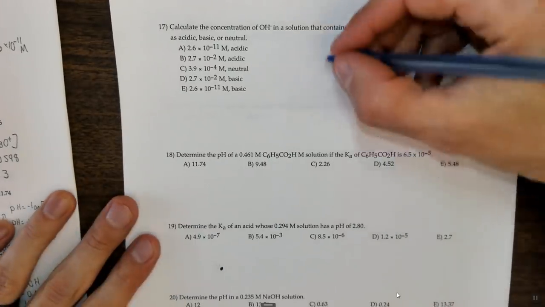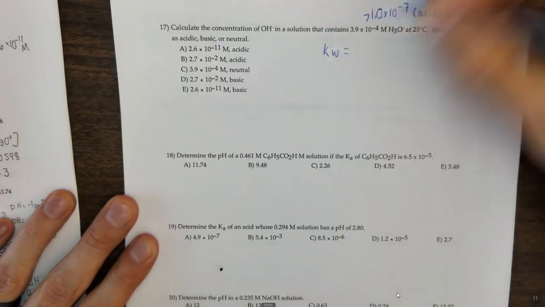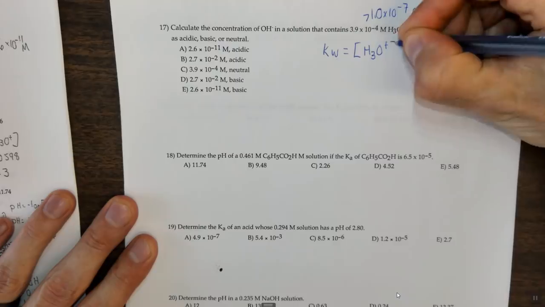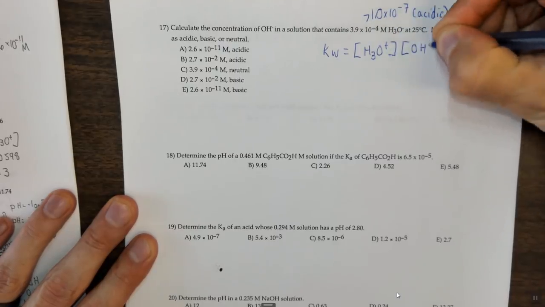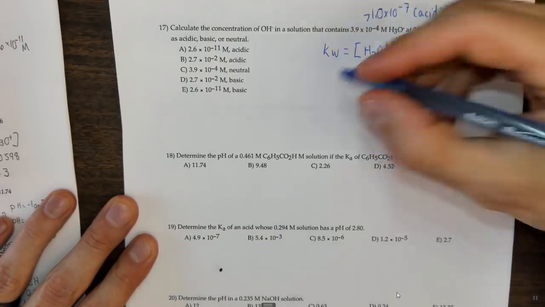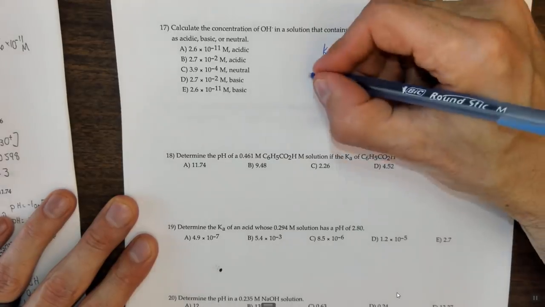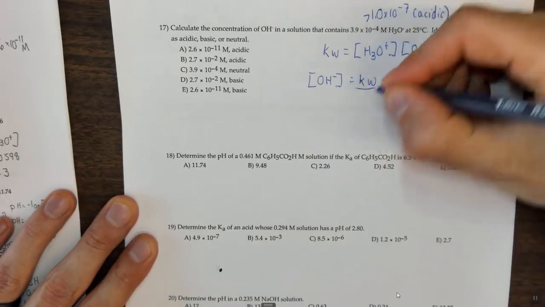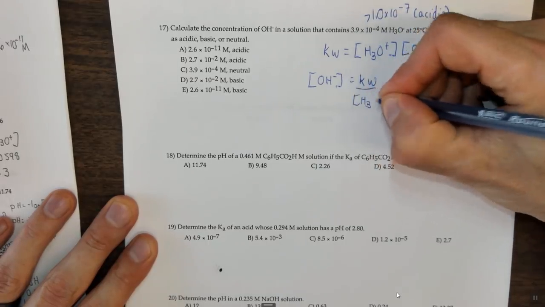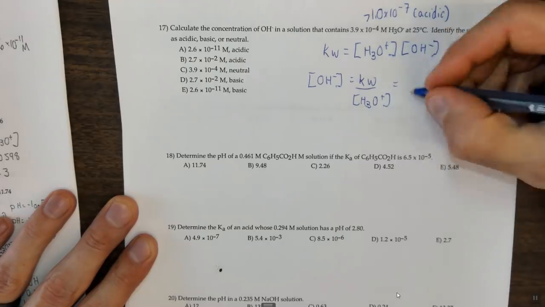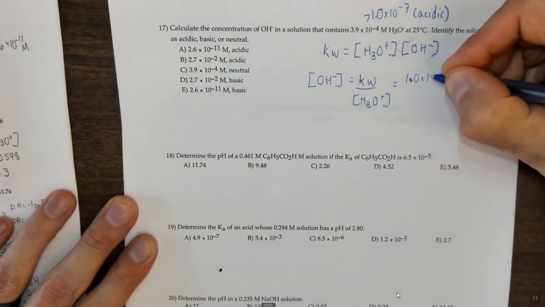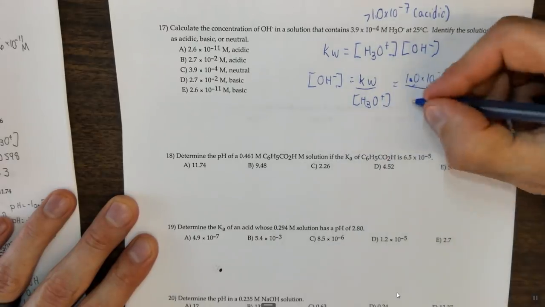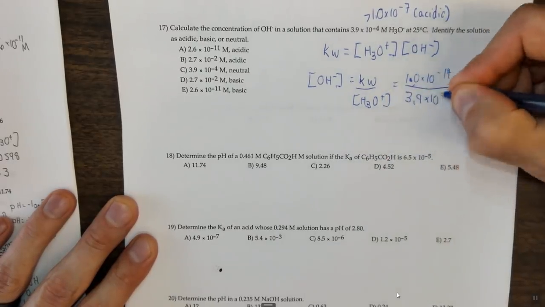Now to do the math, Kw, which is 1 times 10 to the minus 14, equals the concentration of H3O plus times the concentration of OH minus. Or in this case, divide by H3O plus, the concentration of OH minus equals Kw divided by the concentration of H3O plus. Kw is a constant, 1 times 10 to the minus 14, divided by the concentration of H3O plus, which is given to us, 3.9 times 10 to the minus 4.